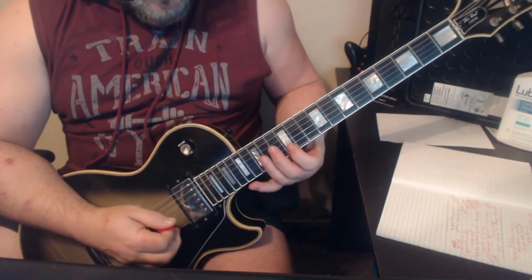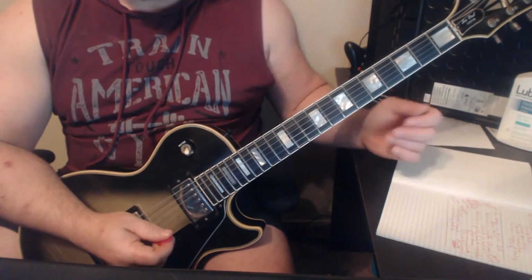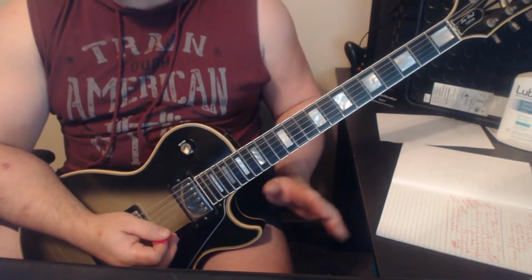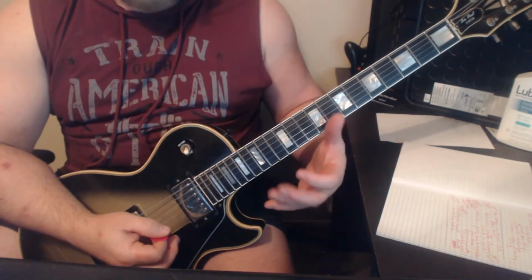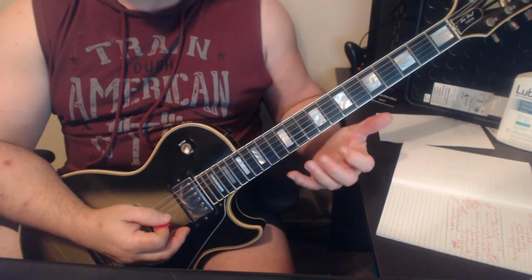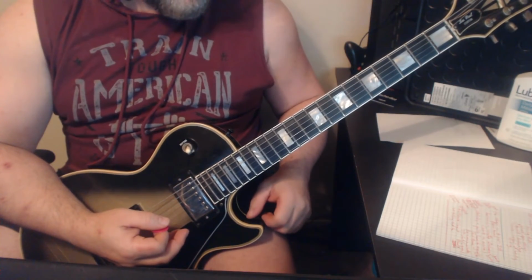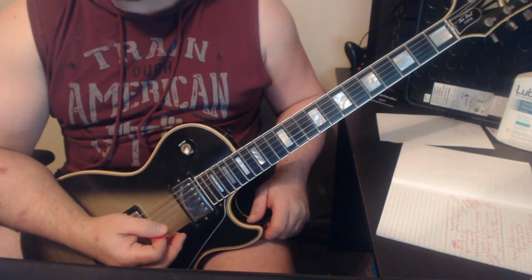So now I've got 2 ways, 2 directions of reaching that half step. Now, again, when we get into further larger or more open intervals, these shapes, or the idea of these shapes, is going to be really important. So that is the half step.